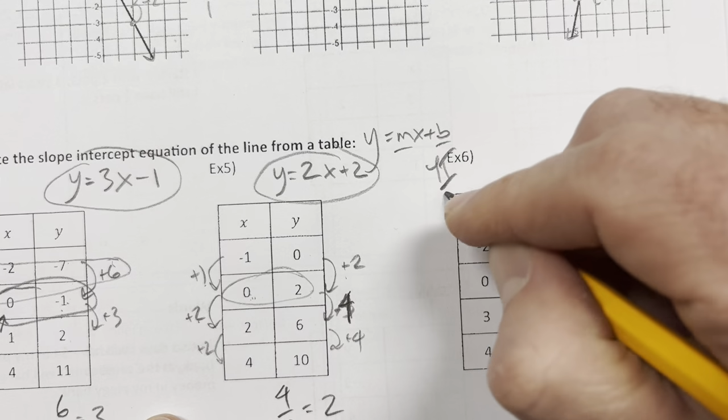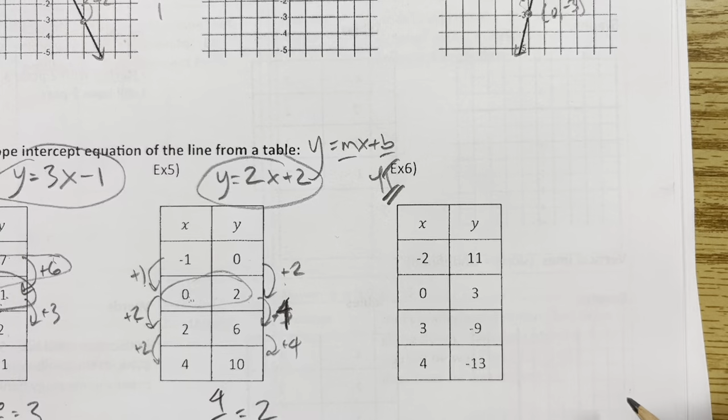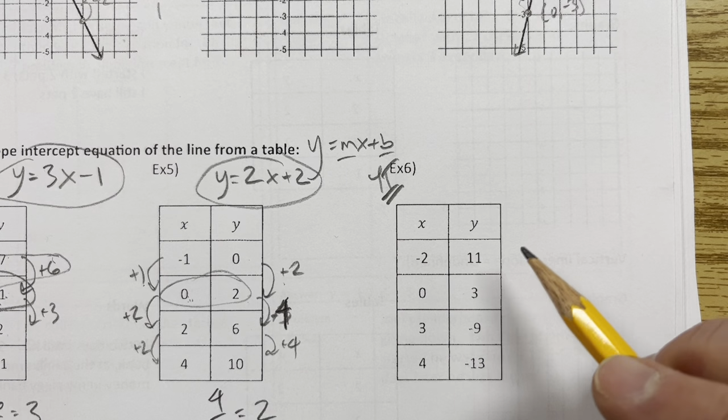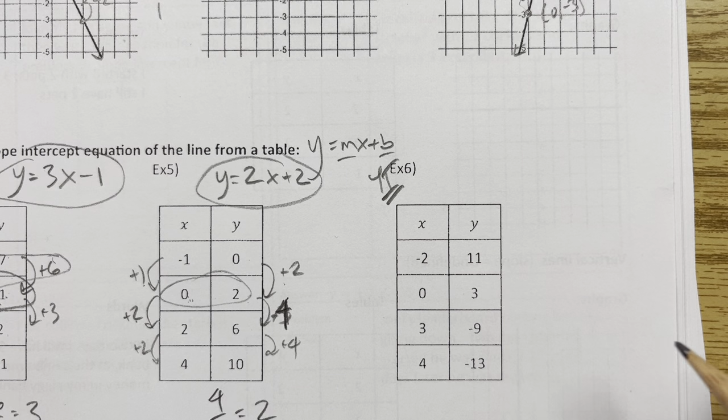You try this one, pause the video, see if you can find your y-intercept, your slope-intercept form, and check back once you're done.